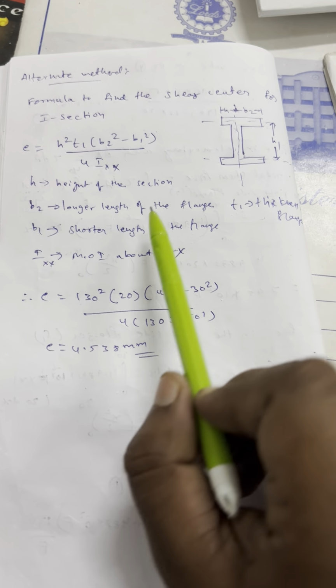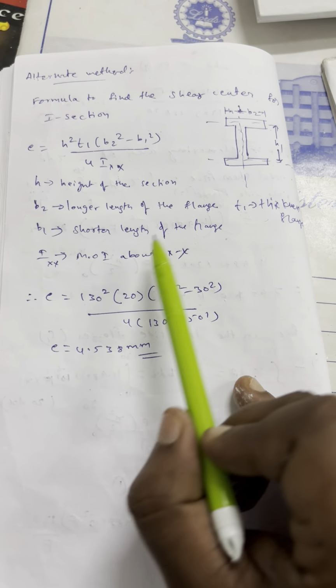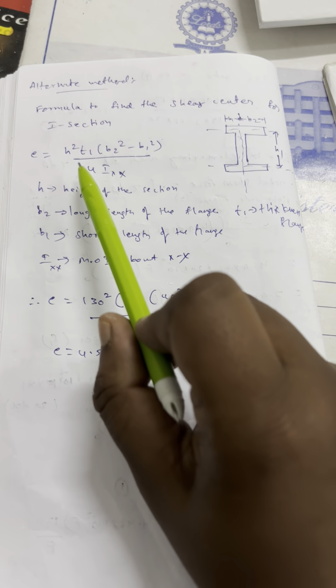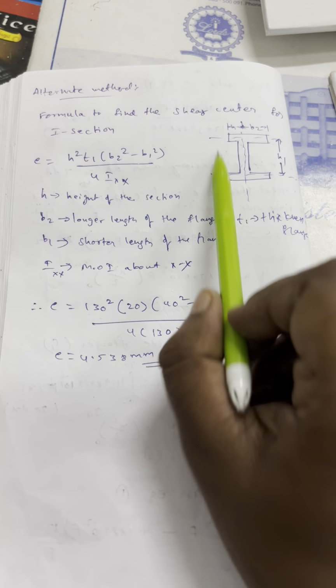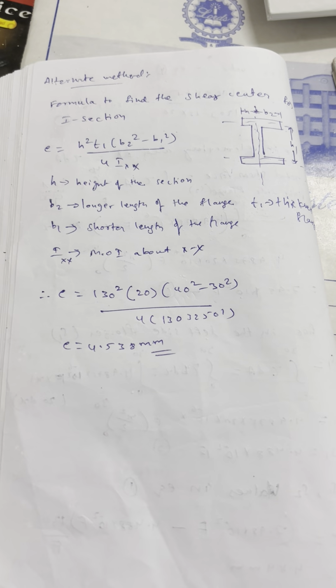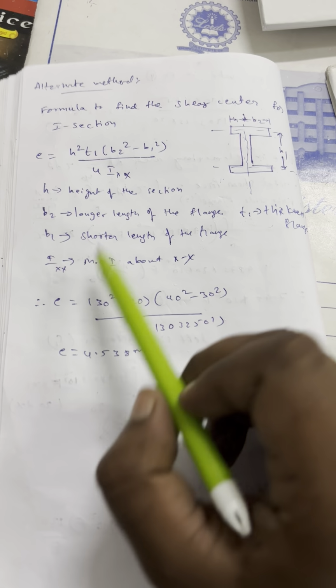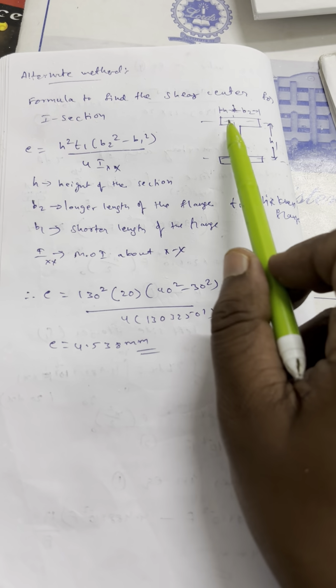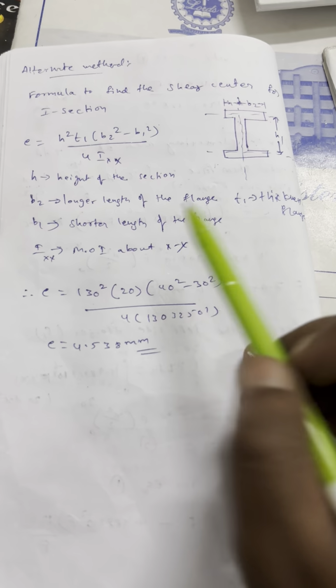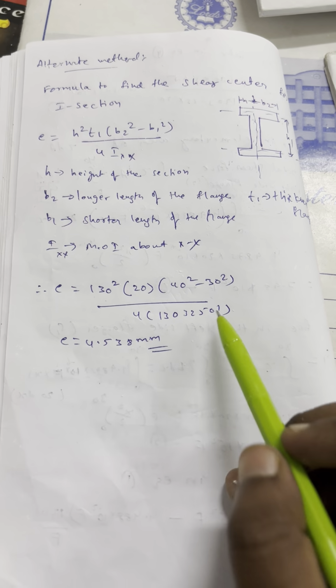T1 is the thickness of the flange. IXX is the moment of inertia about the x axis. So all the values we know. H is 130, that is 150 minus 10 minus 10. Okay, right. So here t1 is 20, b2 is 40, b1 is 30. IXX we have already calculated, so substitute, you will get this one. Thank you.